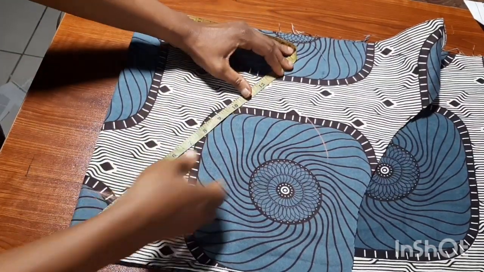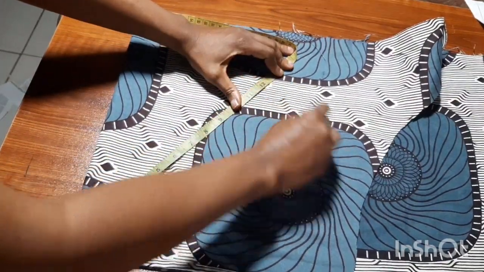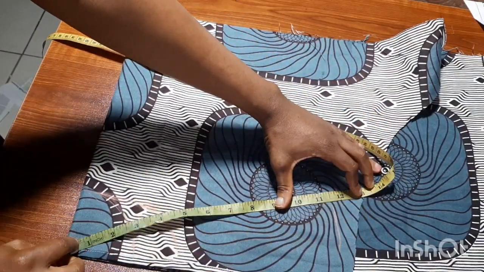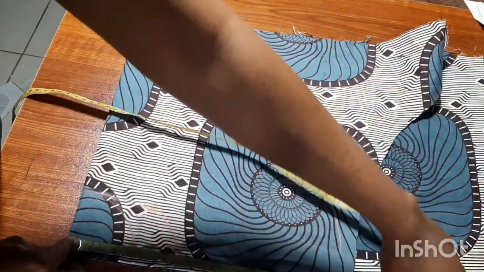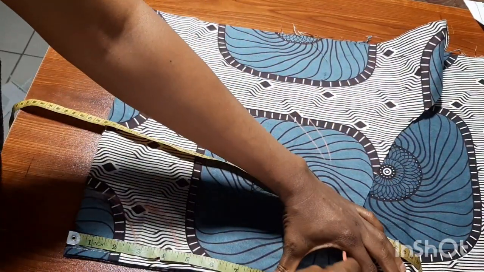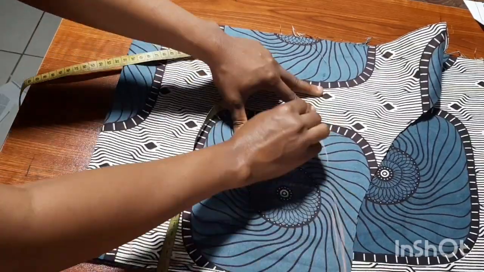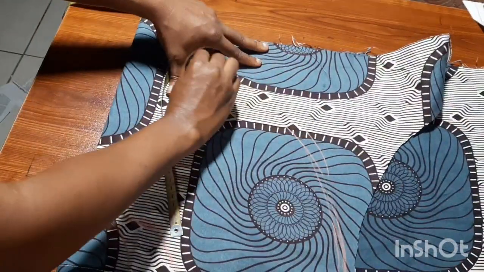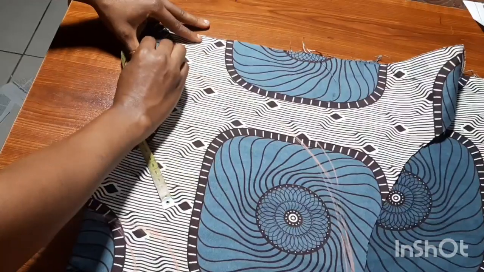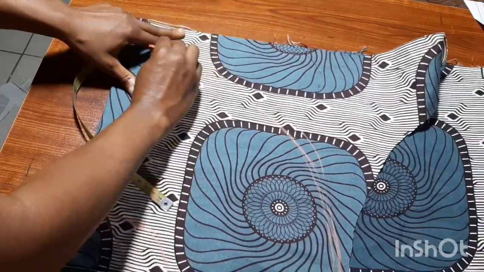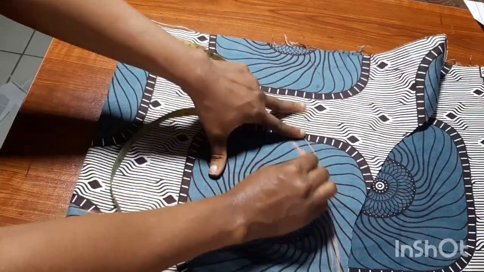So here we go, 11.5, 11.5, and 11.5. So just mark your own round like this. Use this chalk, take a ruler, connect the dots so that everything will align well. Connect your dots well so that everything will align well.